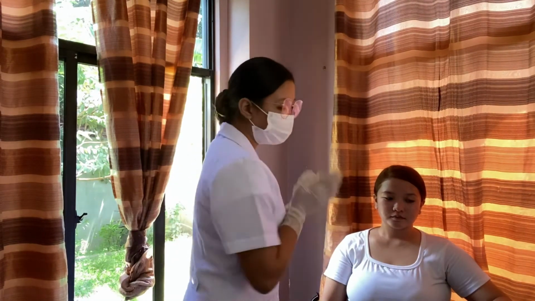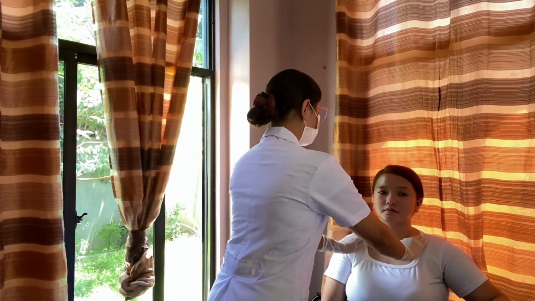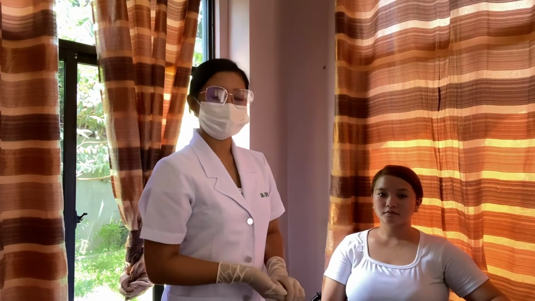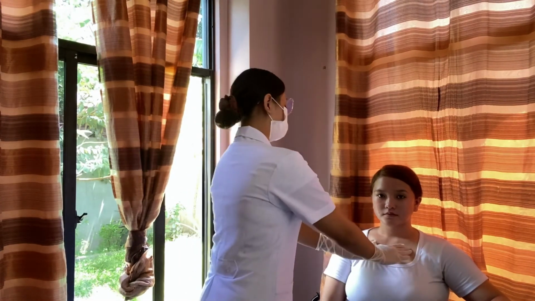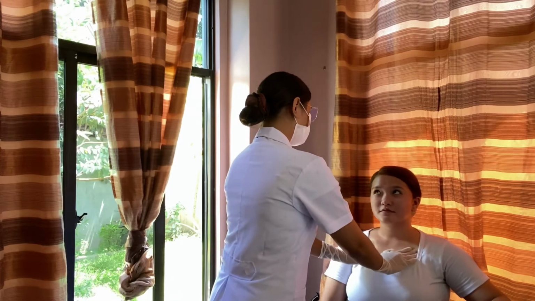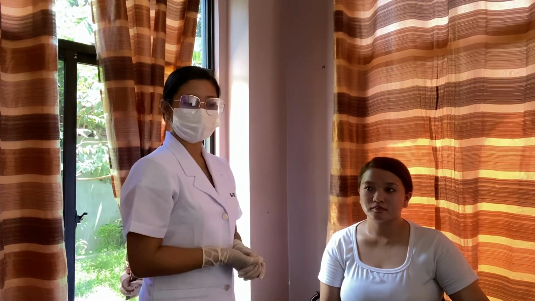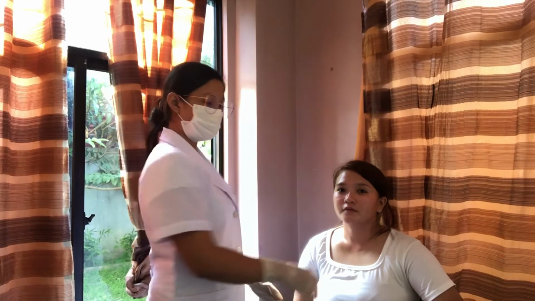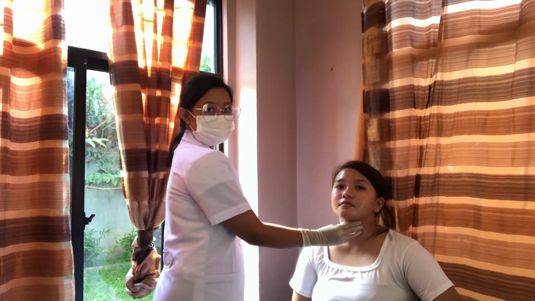And then lightly palpate the supraclavicular nodes above the clavicle. It is also normal. And then lightly palpate the infraclavicular nodes below the clavicle. It's all normal. So I'm going to palpate her thyroid gland using the posterior or anterior approach. I'm going to locate her thyroid gland below the cricoid cartilage. So here is her thyroid gland.